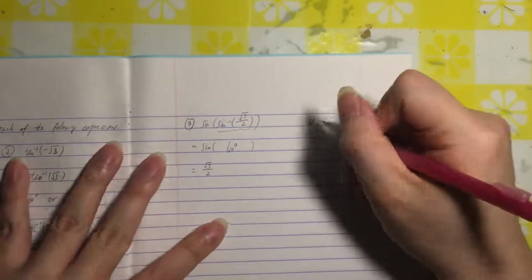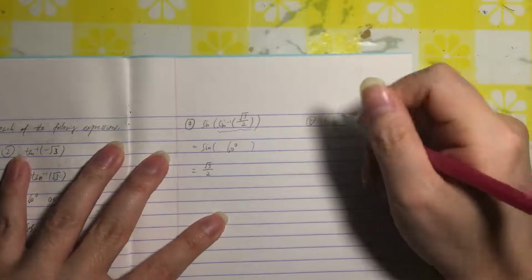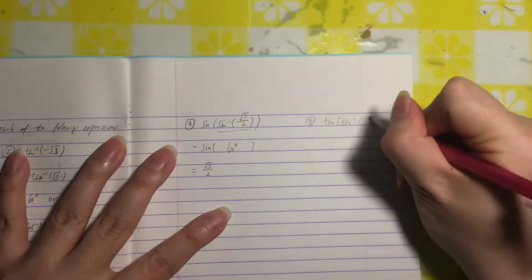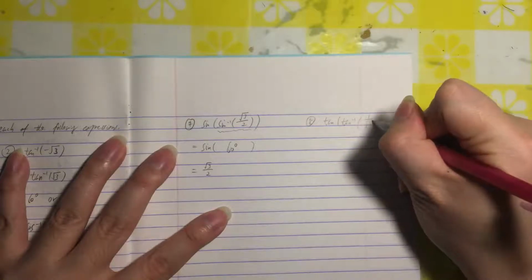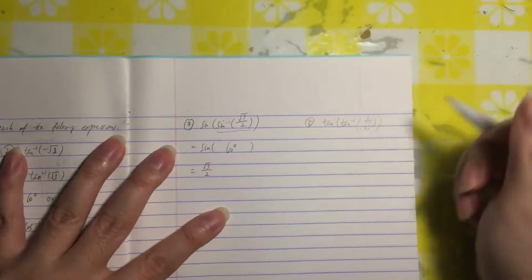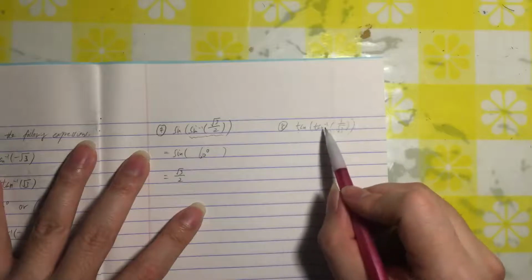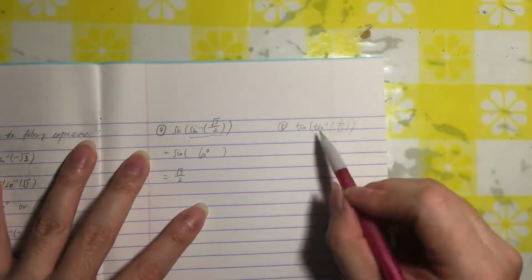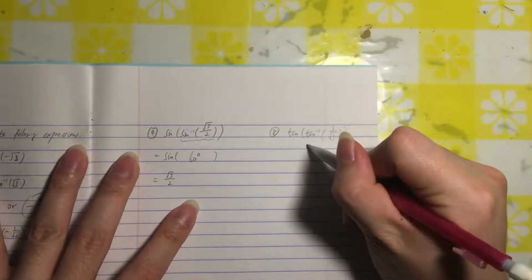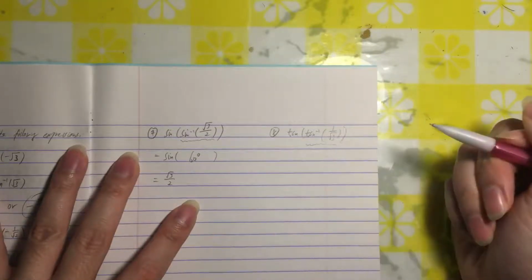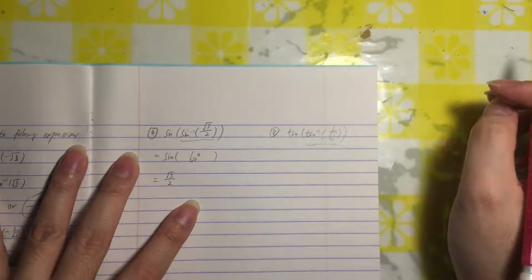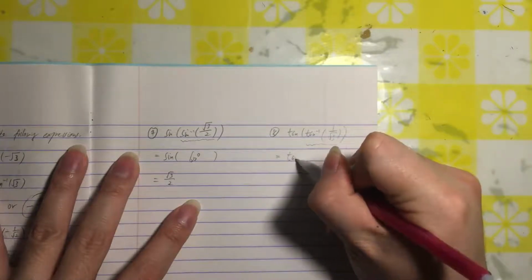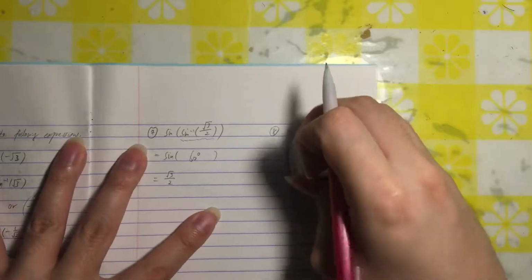Next, how about tangent of inverse tangent of 1 over radical 3? When there are two functions together, we solve the inner function first. So leave the outer function the same. Solve the inner function first.